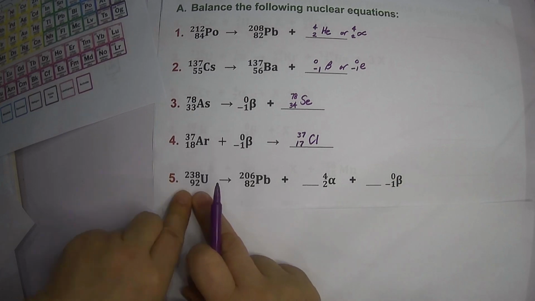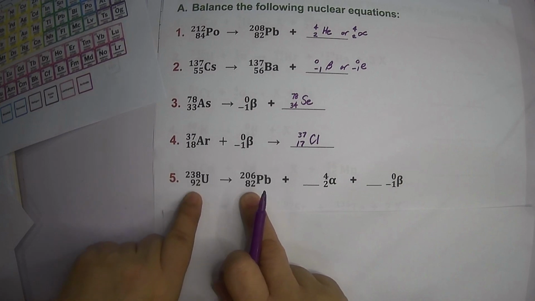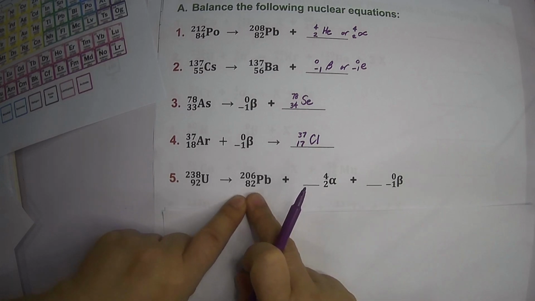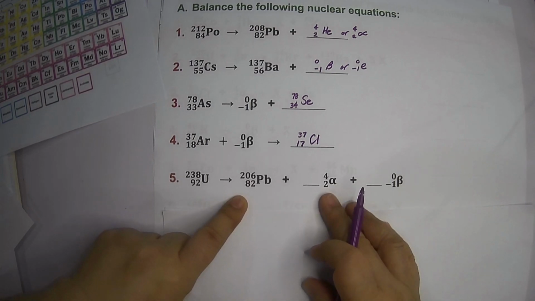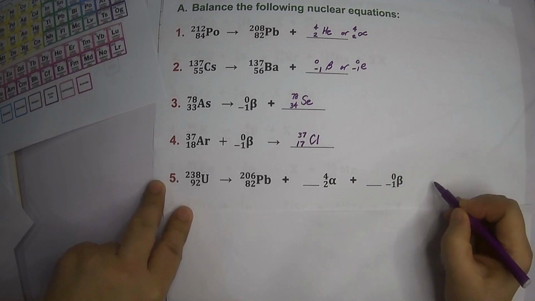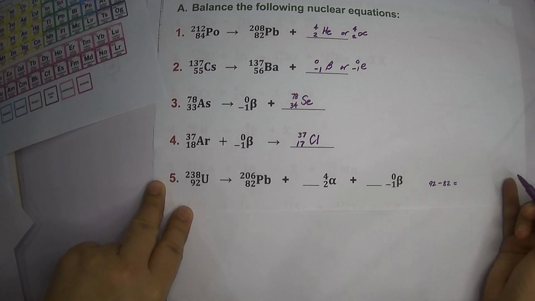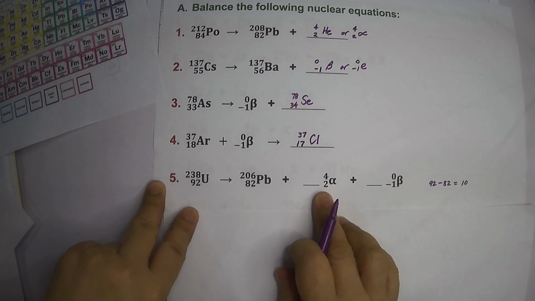To begin with, we have here 92 for your charge in the reactant. On the product side, we have 82. And we have here an alpha, which has a charge of positive 2, and a beta of negative 1. So we can have 92 minus 82. That will give you a charge of 10, a difference of 10 here.